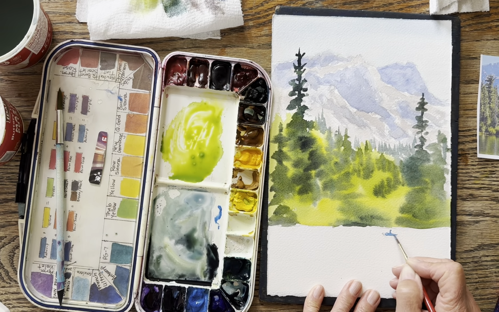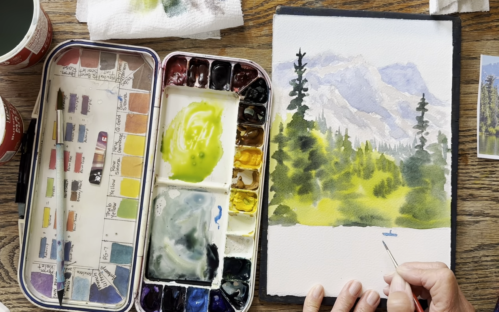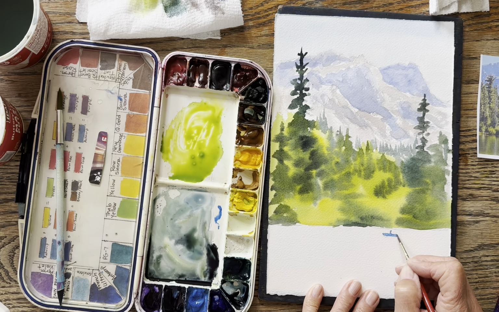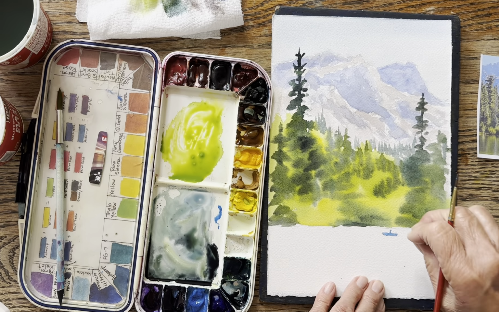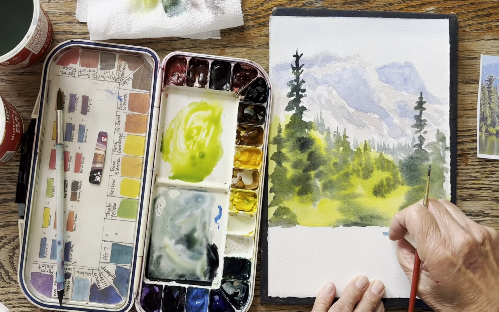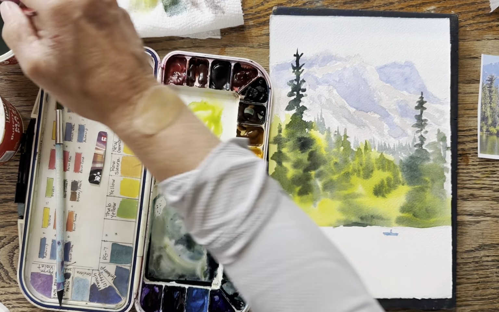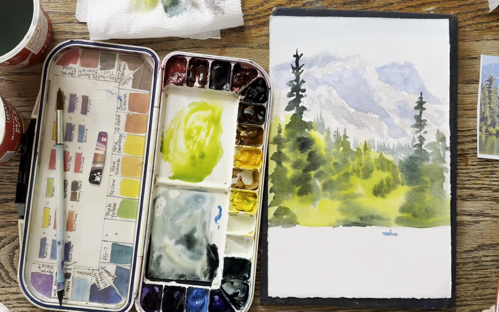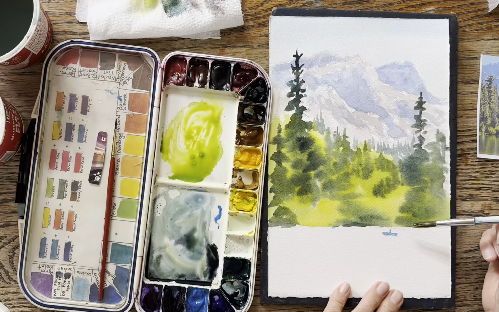And then the reflection of this, oops. I'm gonna touch this a little too bright. The reflection of that is gonna be duller. Okay, so now I'm going to put in darks at the base of this.